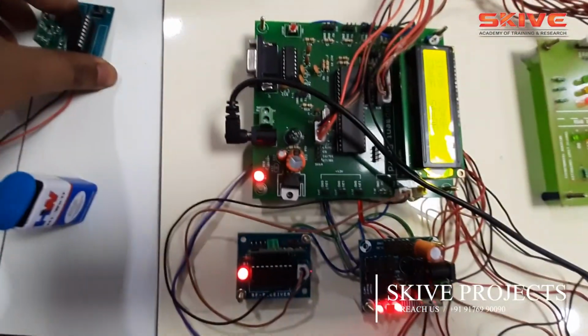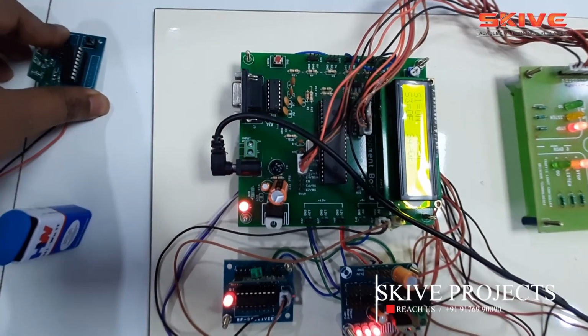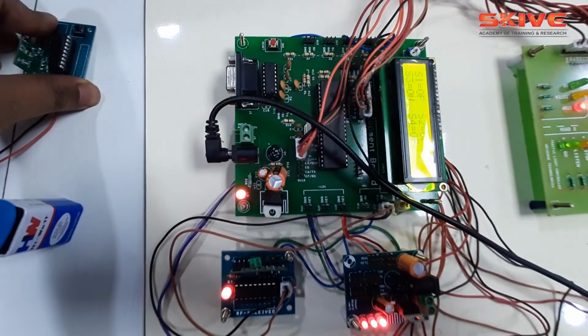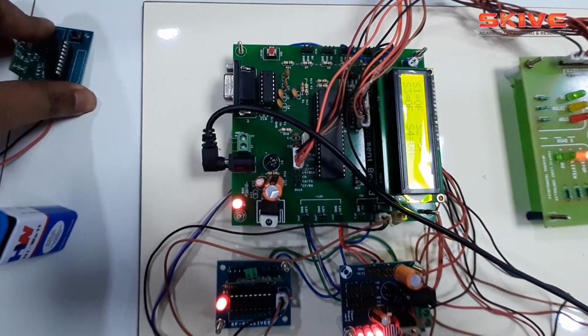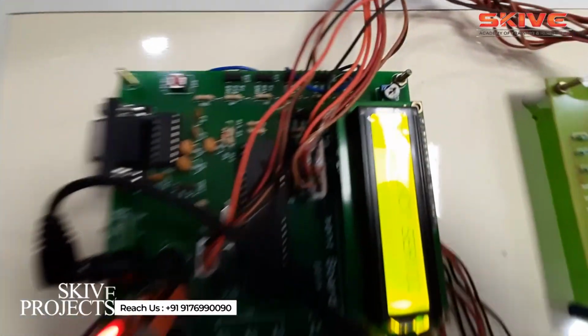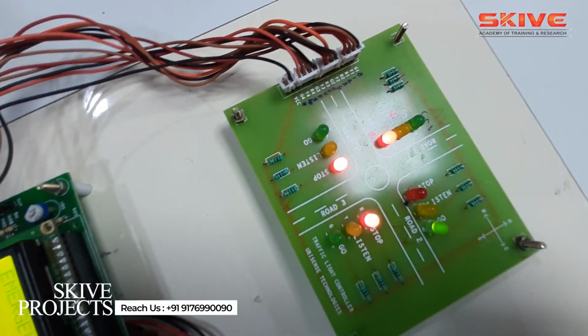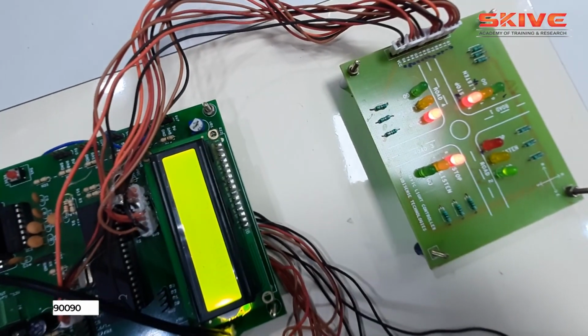Here this one is the RF transmitter. This circuit board will be fixed in the ambulance. Whenever the ambulance is coming near to the signal, it automatically changes to green when the ambulance reaches a particular distance from that signal.